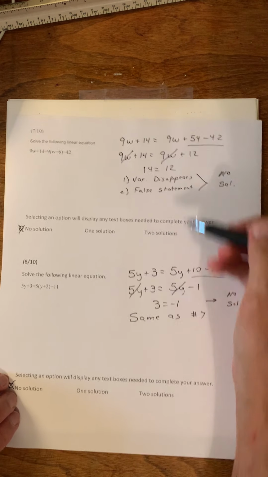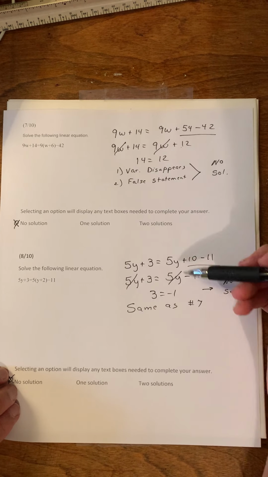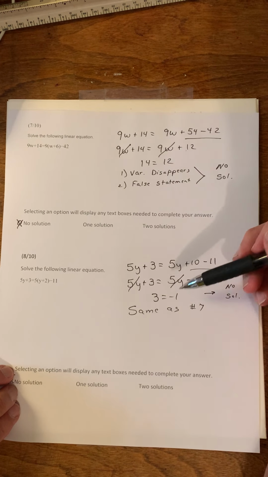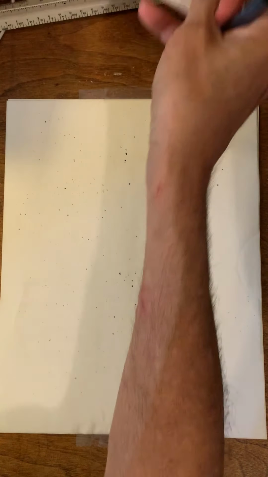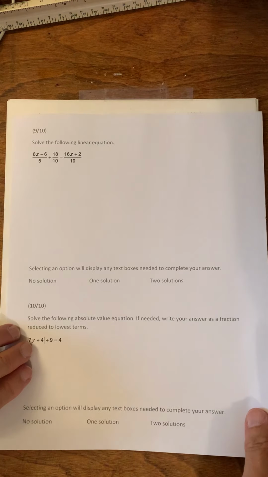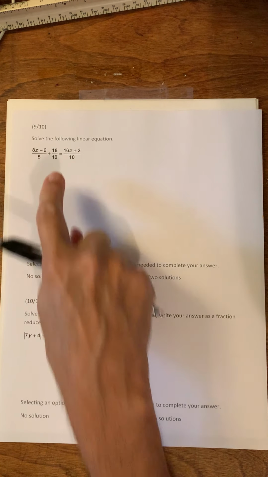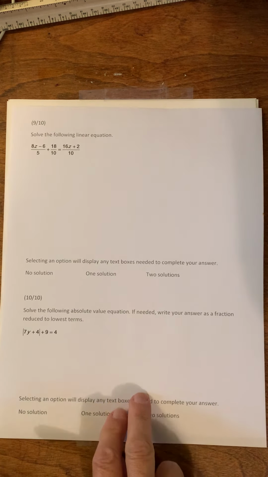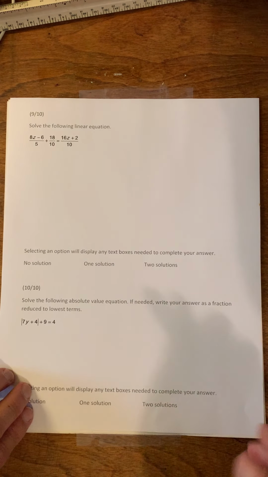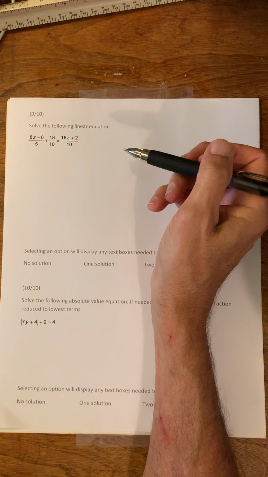All right, they must have had a special on these at Walmart because Hawks has a bunch of these no solution problems. So let's see what comes up next. Hey, we got 2 more, 9 and 10. Fractions, absolute value. These are the challenging types, so glad we got one more example of each.